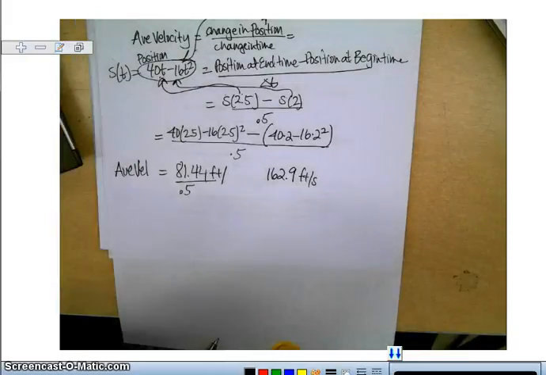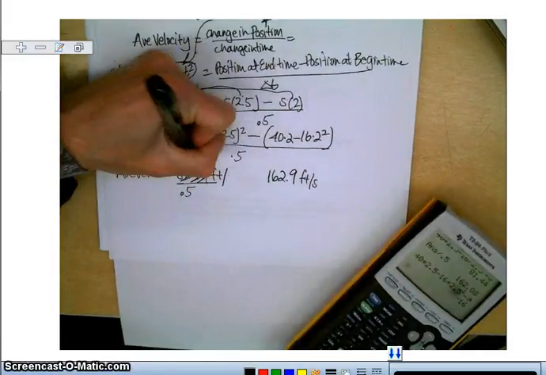I got negative 32. Oh, you did? Okay, well, let's see. What did I do wrong? 40 times 2.5. Oh, yep. You know what? I hit the divide instead of the times button. So minus 16 times 2.5 squared minus 80 minus 64. Okay, that should not be 81.44.